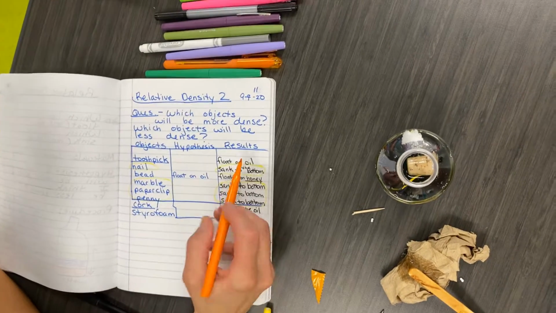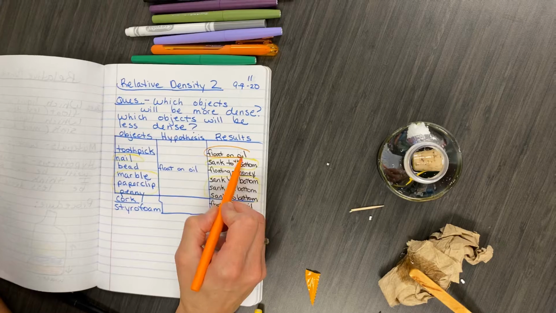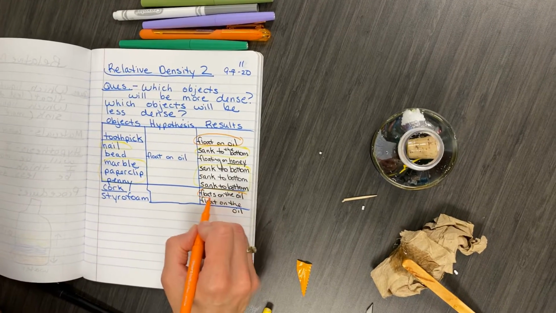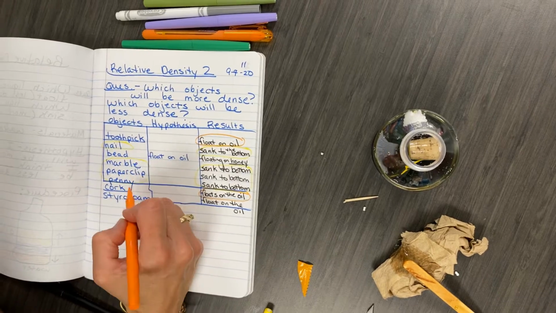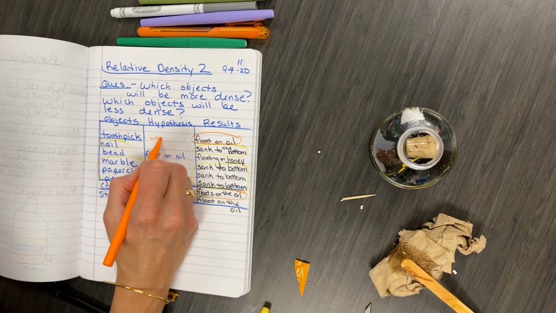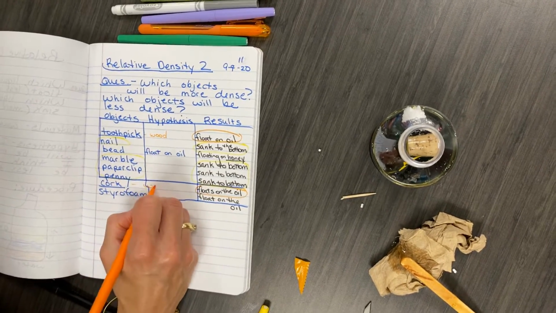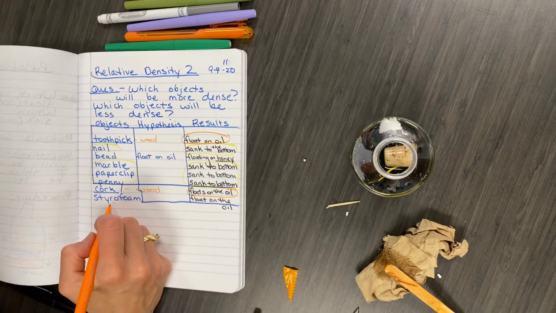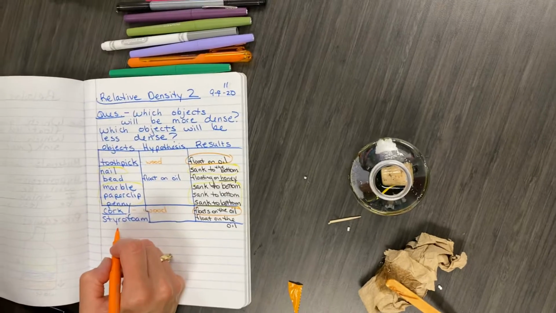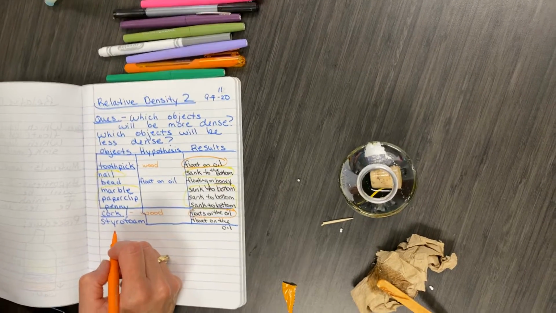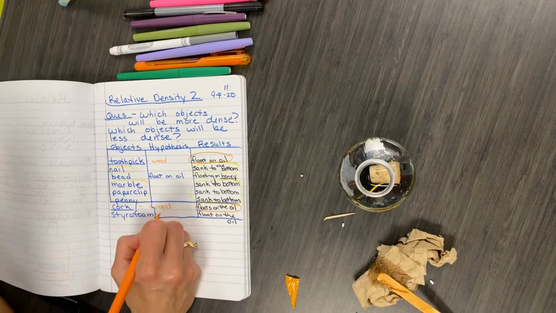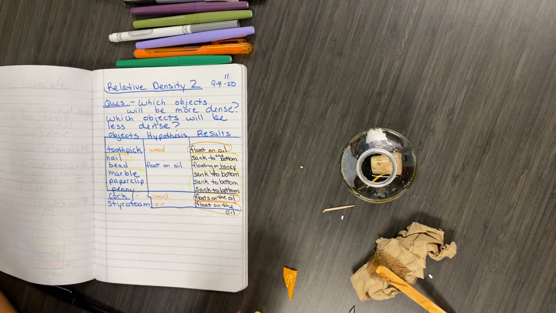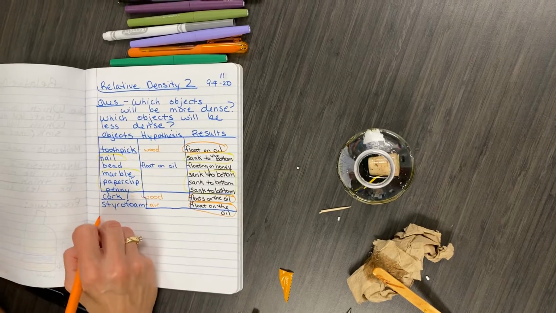And then the toothpick floated on top of the oil, and the cork floated on top of the oil, and both of these guys are made of wood. Wood always floats. Styrofoam, what's styrofoam made out of? Air? Plastic? Styrofoam does have a lot of air in it, which helps it to float on top of the oil.